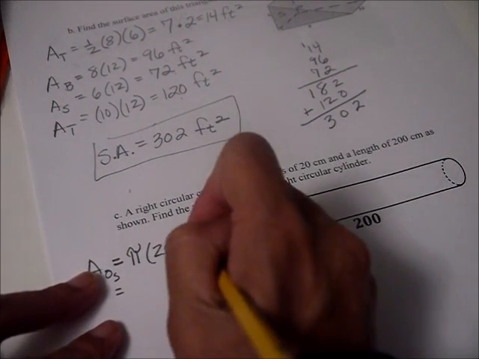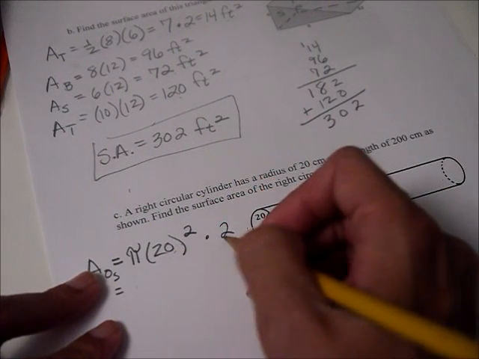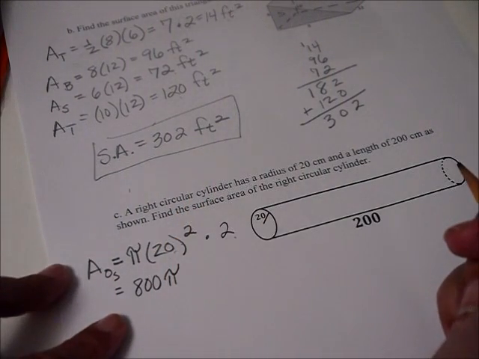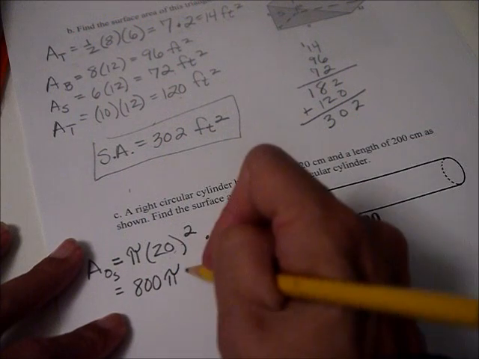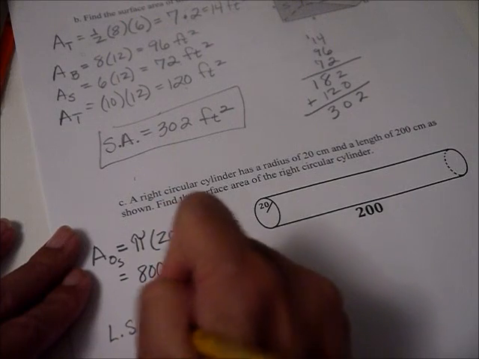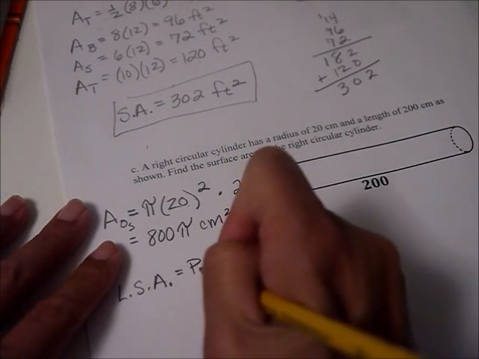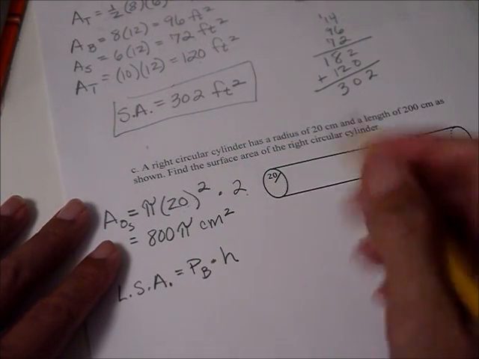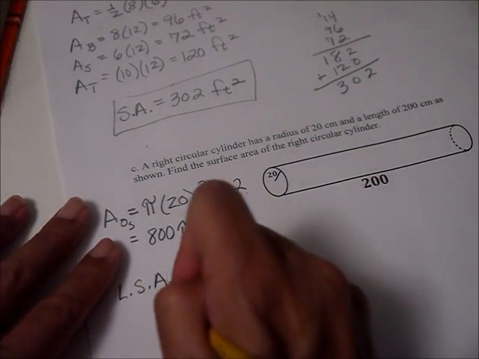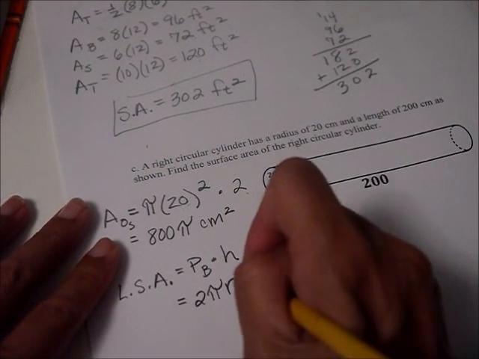So now I'm going to calculate this and leave it in terms of pi. So 20 times 20 is 400 times 2. Okay, do you get that? 400 times 2 is 800 pi. There's the area of the circles, centimeters squared. Now we're going to get the lateral surface area. Okay, remember the lateral surface area is the perimeter of the base times the height. Now the base, because it's laying down, we want to think of it standing up, okay? The perimeter of the base is 2 pi r, because it's a circle, and h times h.